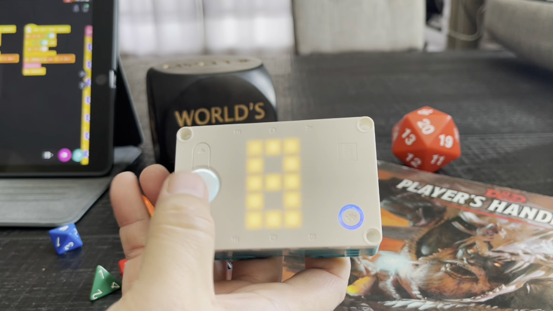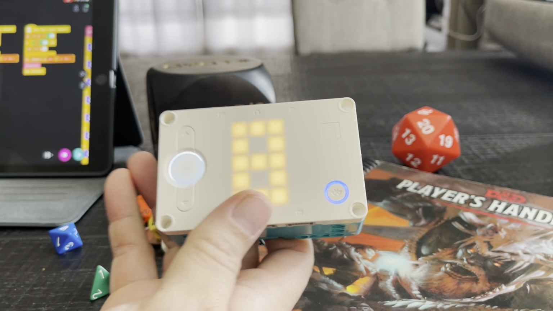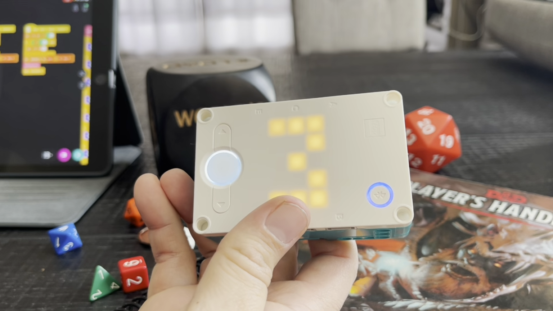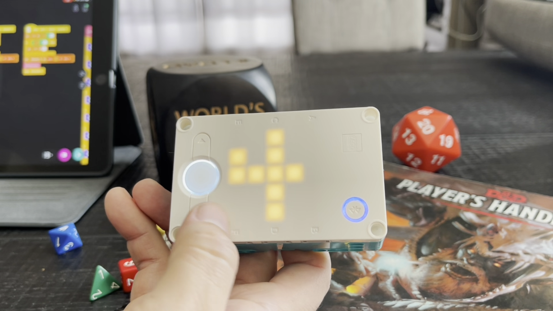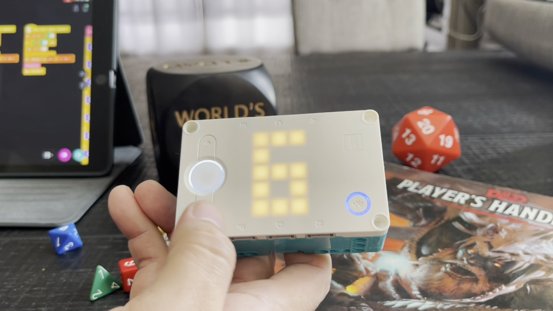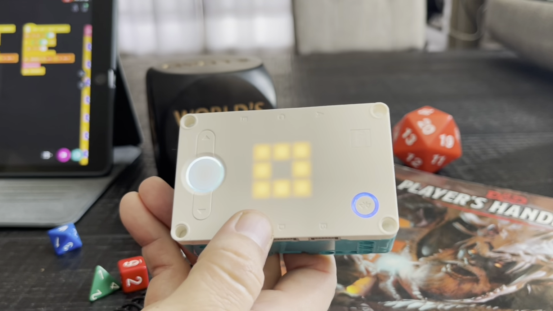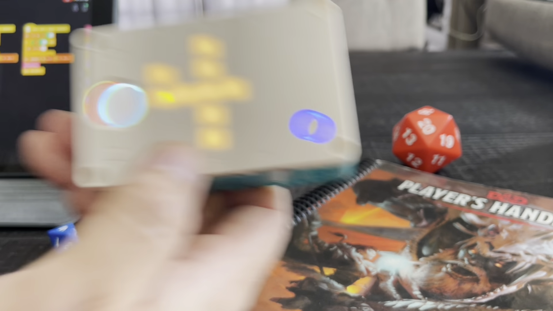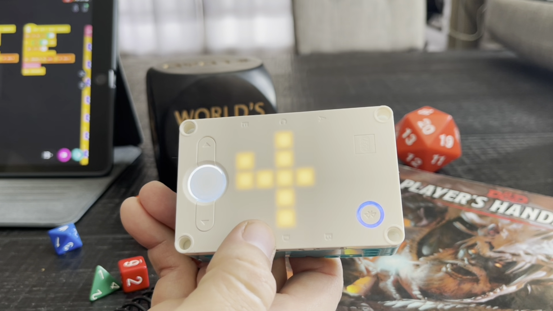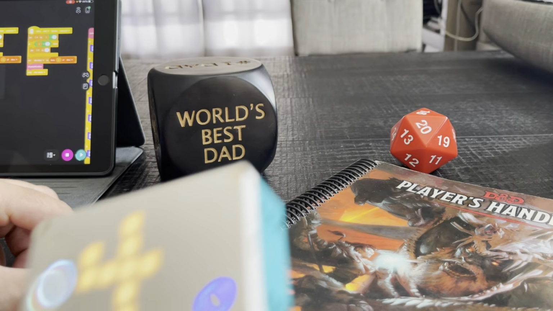If I roll an 8-sided dice, a 3. Roll it again, a 4. I'm going to change it to a 6-sided dice, a 1. The animation for a 4-sided dice is a little pyramid, a little triangle, because that's what the 4-sided dice look like.